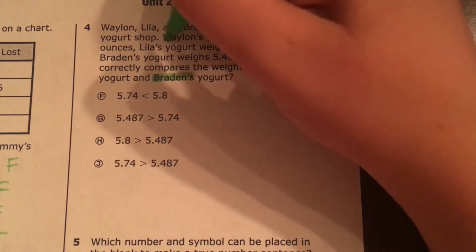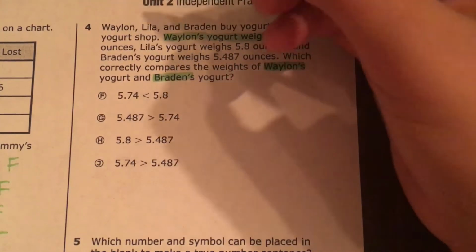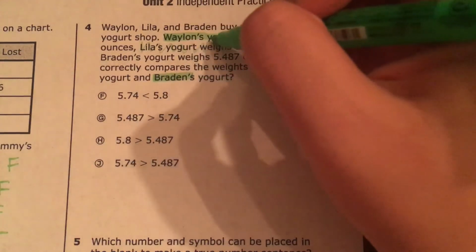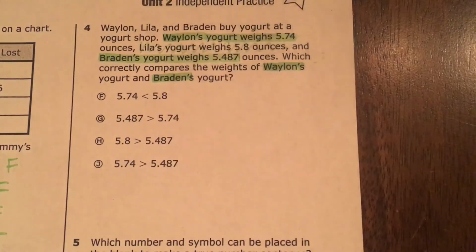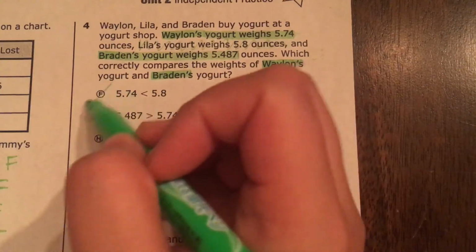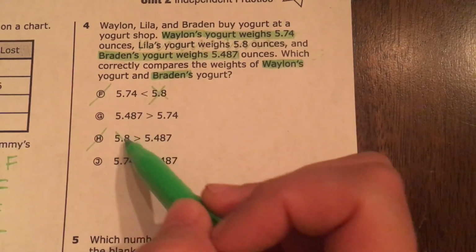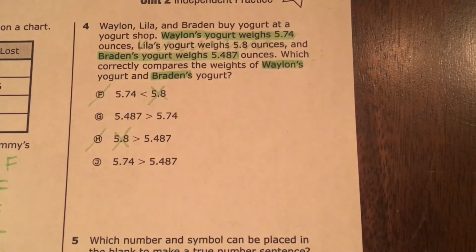So it says Waylon's yogurt weighs 5.74. Okay, we do not need Lila, cross that out. And then Braden's weighs 5.487. So we can automatically cross that out and cross this out because this is the wrong number and this is the wrong number. Okay.